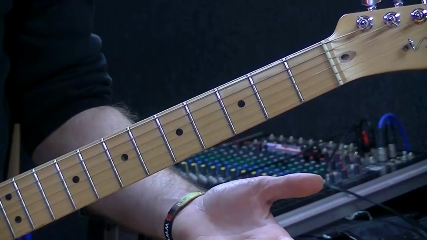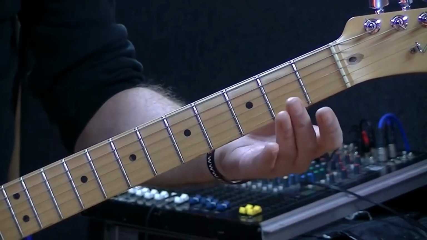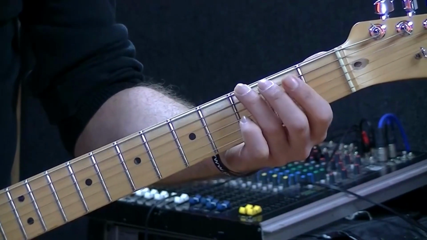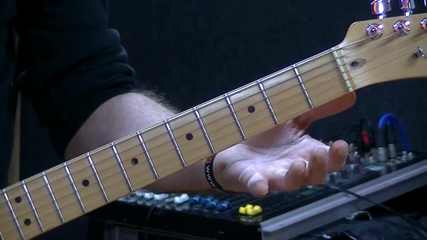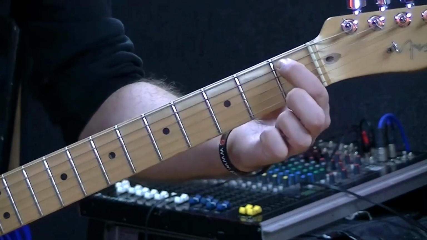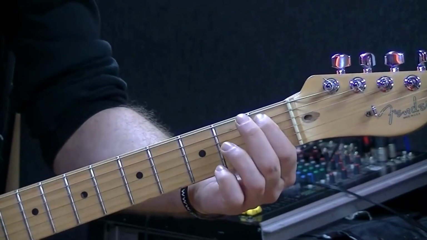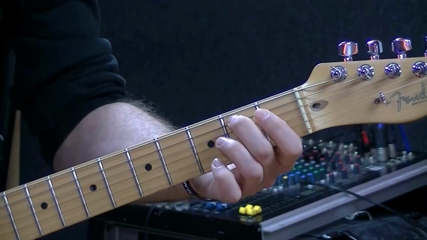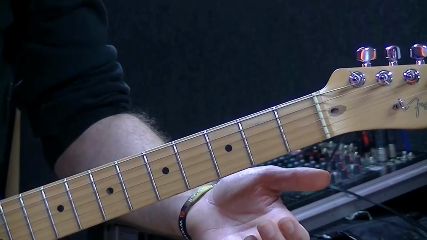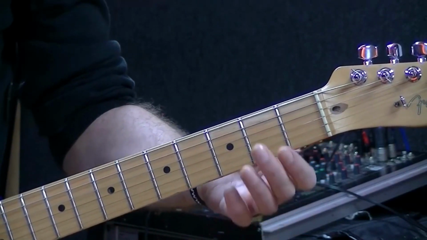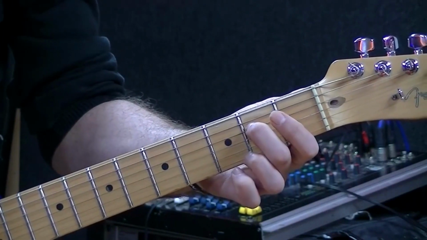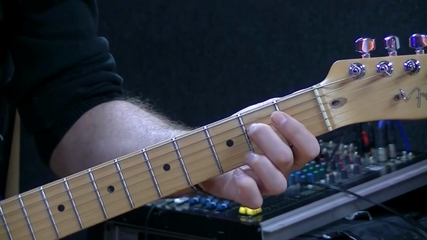We play the open E. We play the third fret of the E string, down to the open A again, then to the first fret of our A string, then to our second fret of the A, down to the open D, and then to the second fret of that D string. Okay, and that becomes our blues scale.